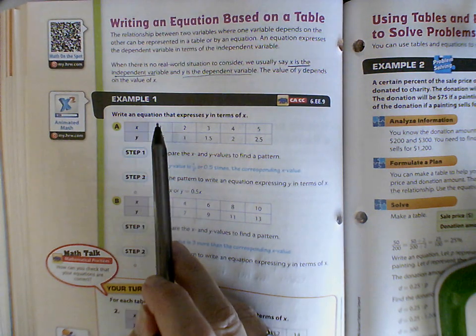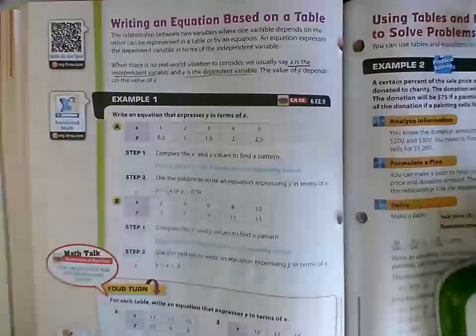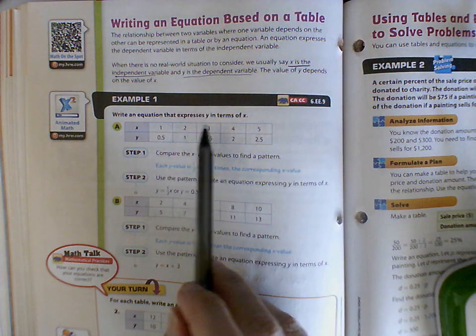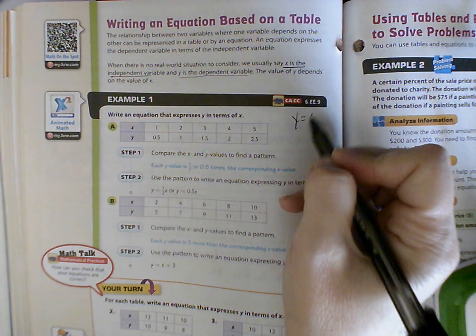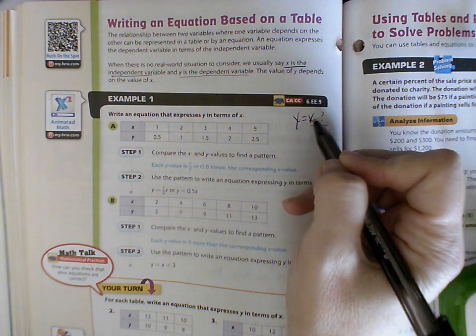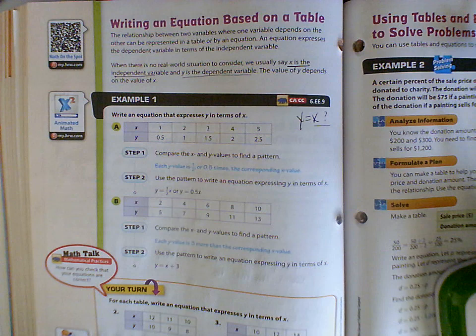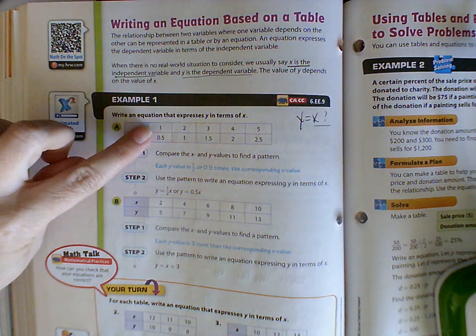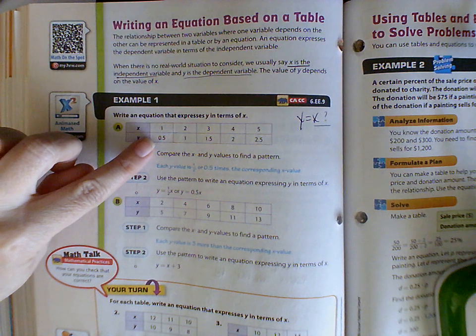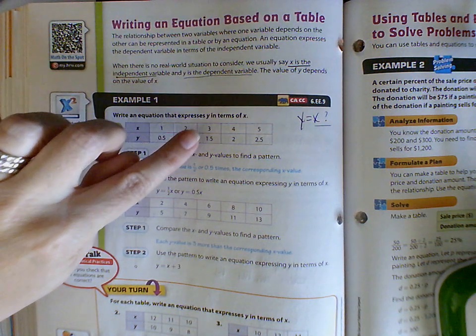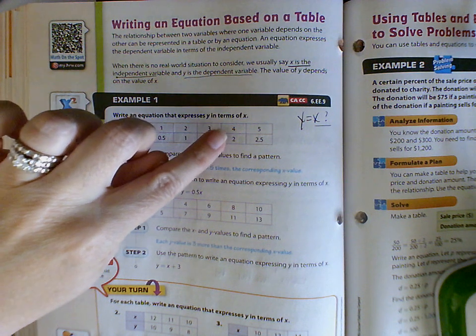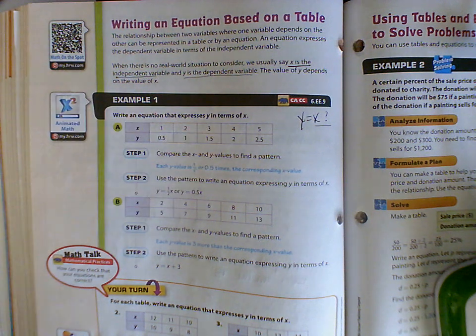So it says write an equation that expresses y in terms of x. So y in terms of what's happening to x. Is it being multiplied by something? Is it being added to something? So when you're looking at this first one, you're going from 1 to a half. And here we're going from 2 to 1, and 3 to a half, and 4 to 2. So we're going from something big to something small.